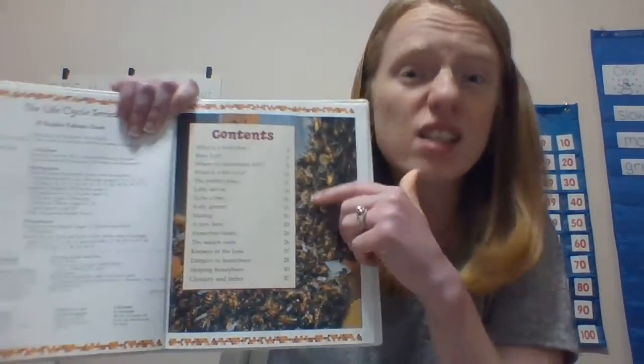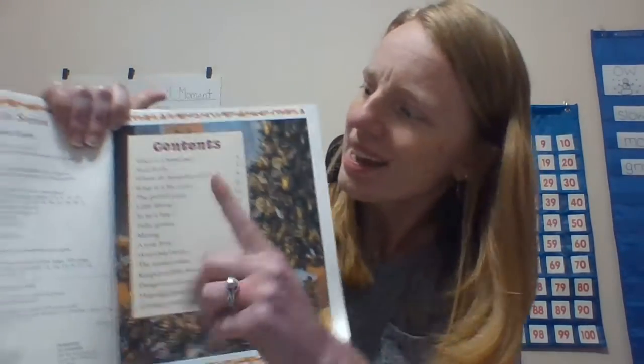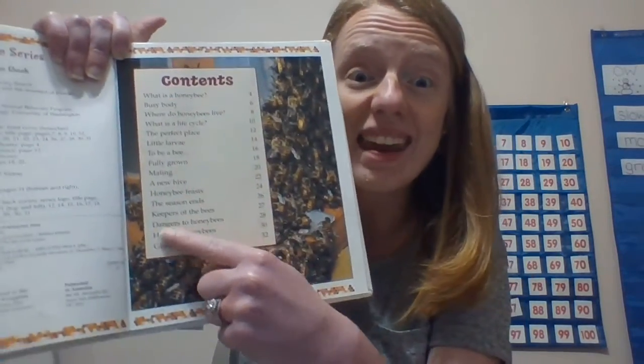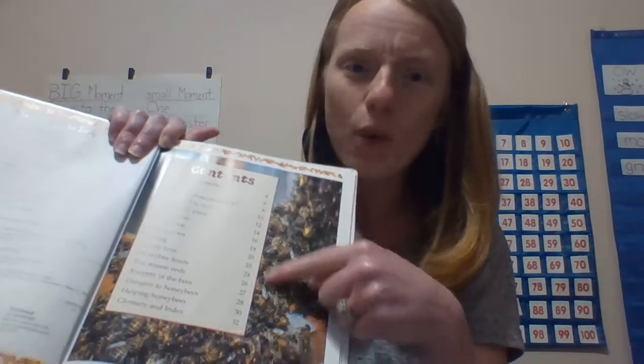So the table of contents. So contents means it's what's inside, right? So the contents of my teacher bag. I have a notebook. I have my computer. I have our Eureka math book. So contents means it's what's inside. So here we have all of our headings, or all the things that tell us what the pages are about, and then what page we can find those things.